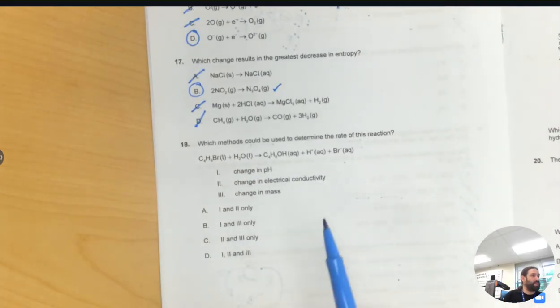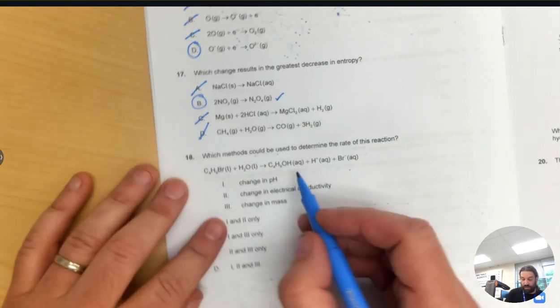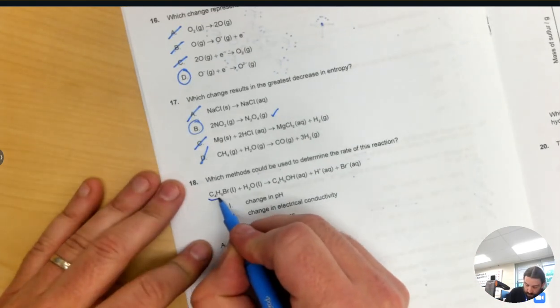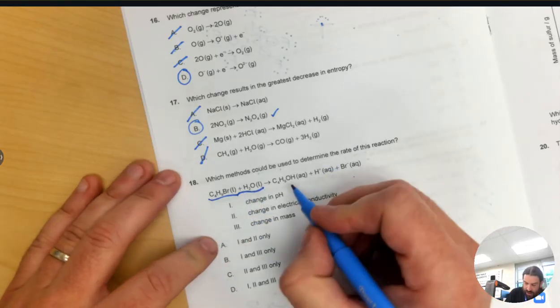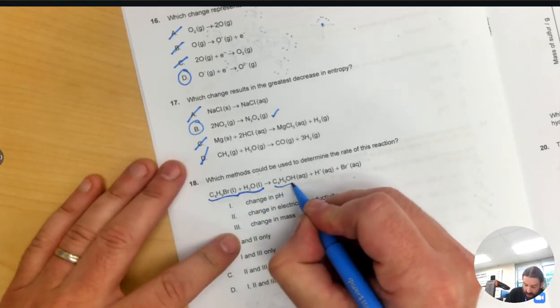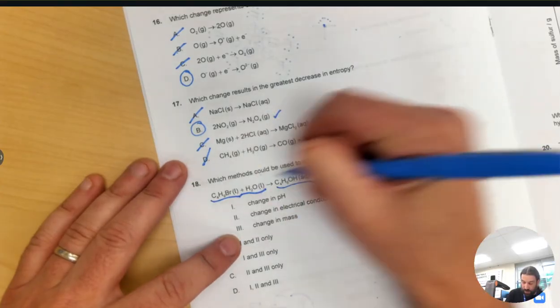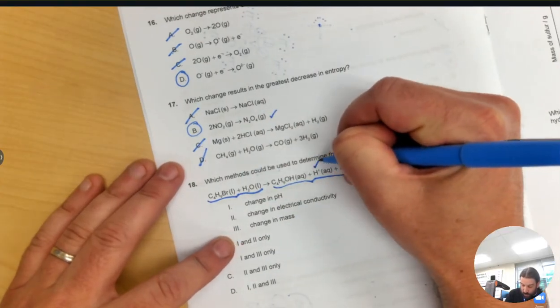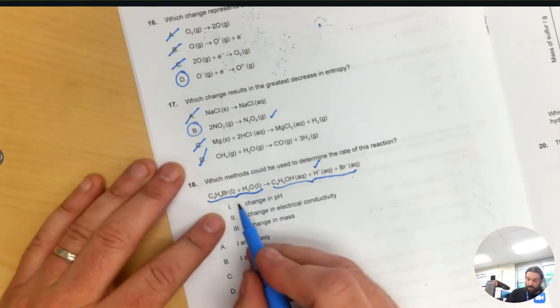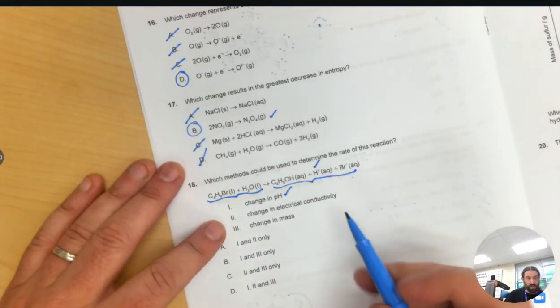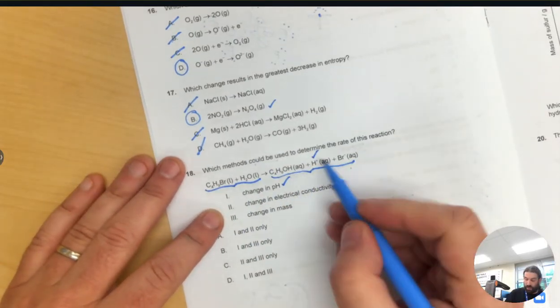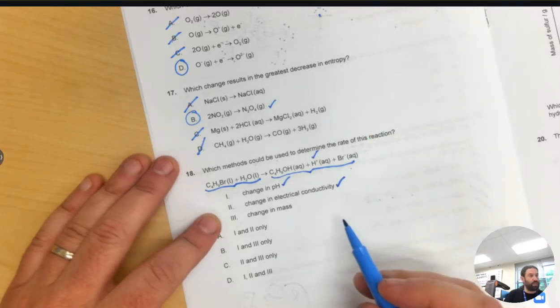18 says, which methods could be used to determine the rate of this reaction? Well, we have to look at what we've got here. Before I even look at the choices, I have no ions in my reactant side, and I have 2 moles of ions on the product side. I'm also producing H+. So the pH will decrease as this reaction goes on, so we can use that. Because we're producing ions, the conductivity will change.